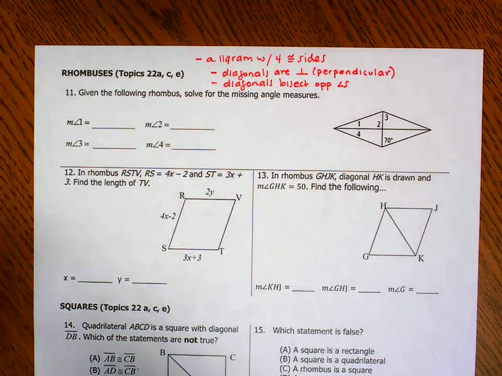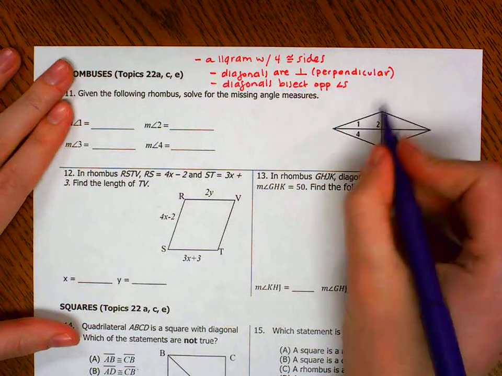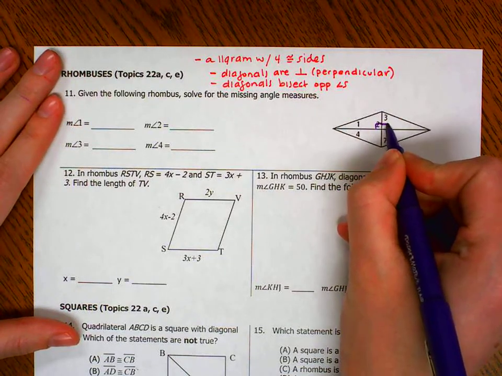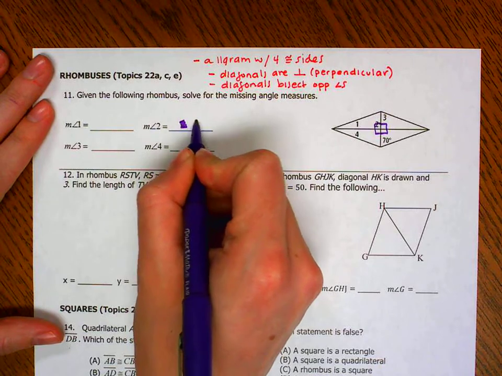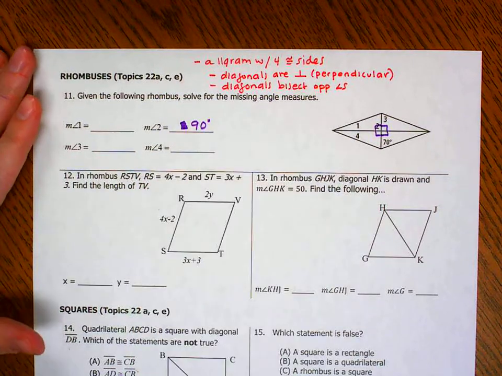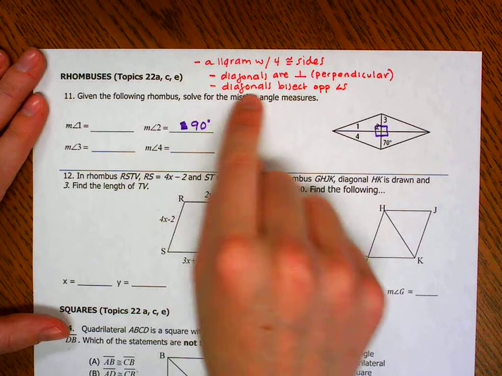So, number 11, given the following rhombus, solve for the missing angle measures. Well, we know that the diagonals are perpendicular, means they meet at a 90-degree angle. So angle 2 has to be 90 degrees.